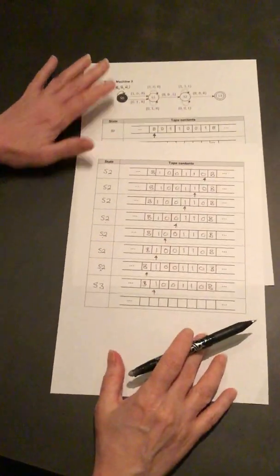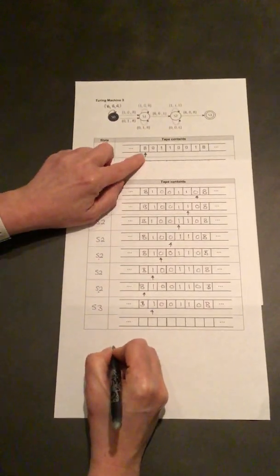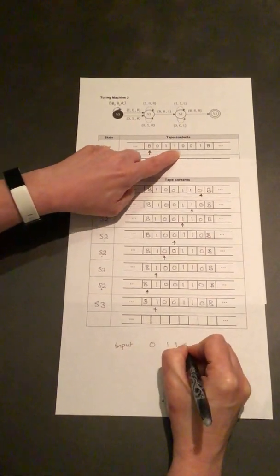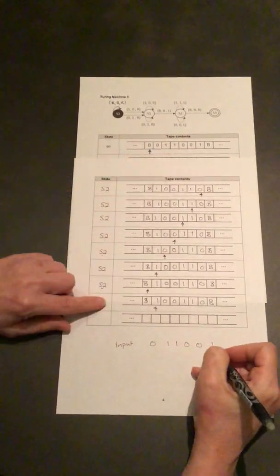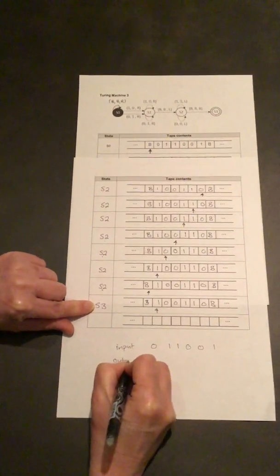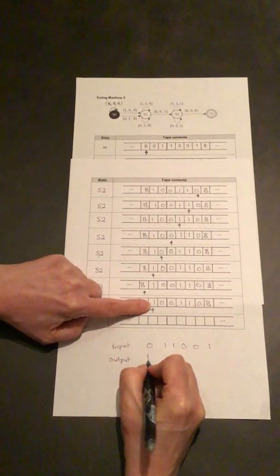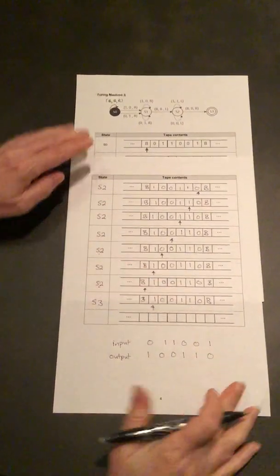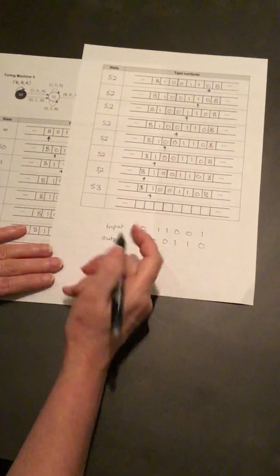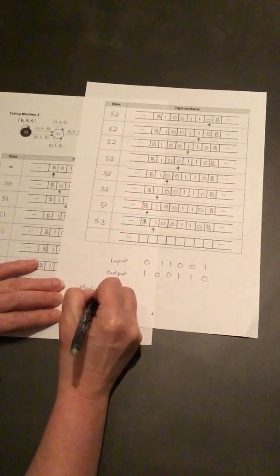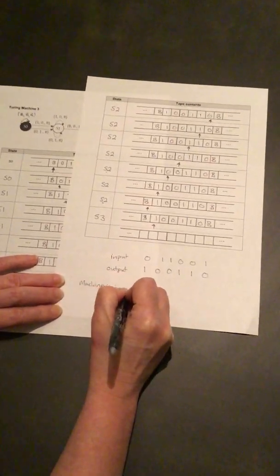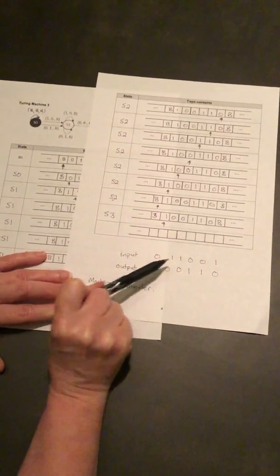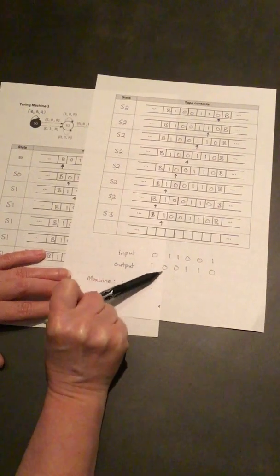And if I just put the two together, so our input 0, 1, 1, 0, 0, 1. Our output 1, 0, 0, 1, 1, 0. What did this machine do? This machine is an inverter. It converted all the zeros into ones, and all the ones it changed to zeros.